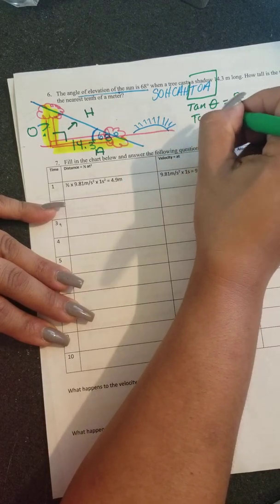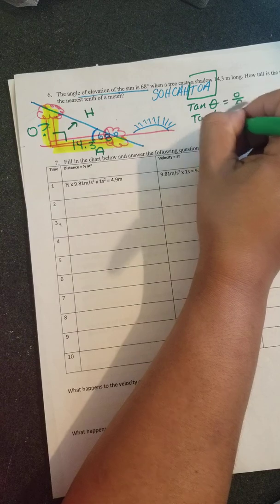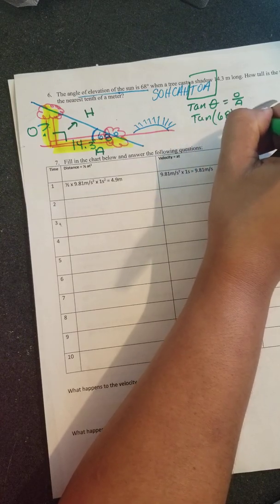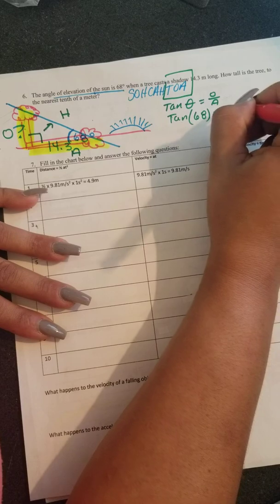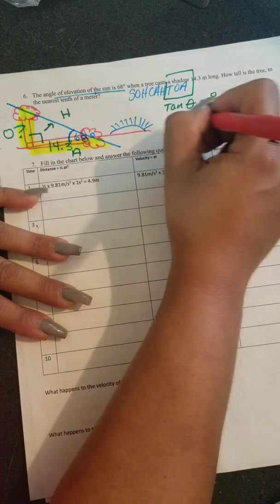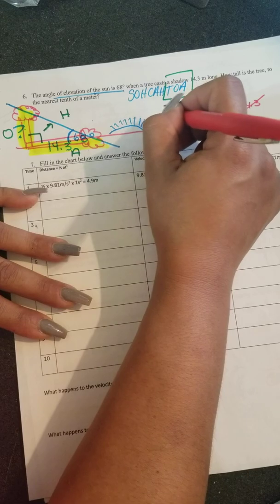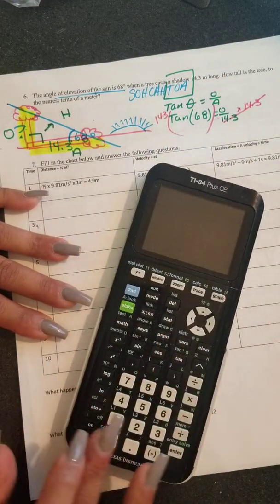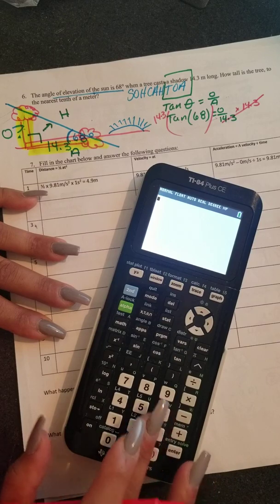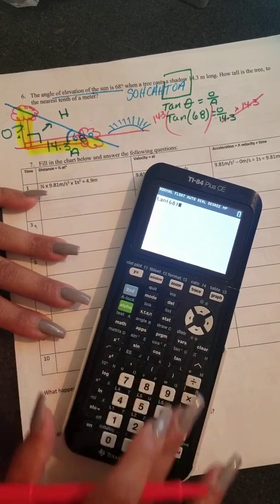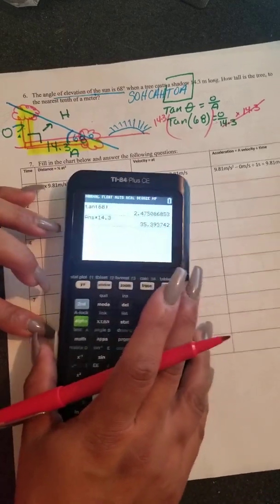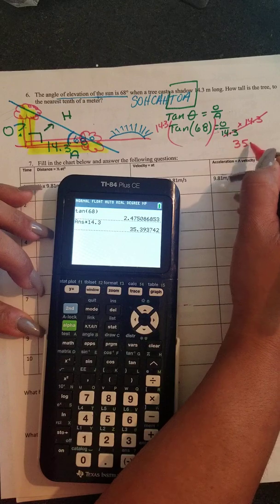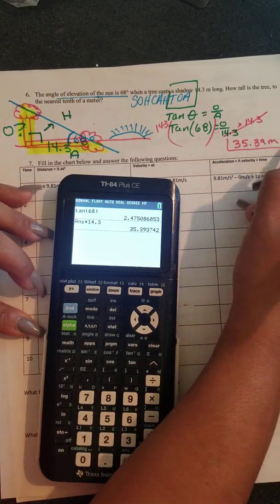Or the tan of 68 degrees equals O over 14.3. We're going to use our algebra to isolate O. So multiply by 14.3, cancel. Multiply by 14.3. Make sure you're in degrees and not radians. So the tan of 68 degrees times 14.3 equals 35.39 meters.